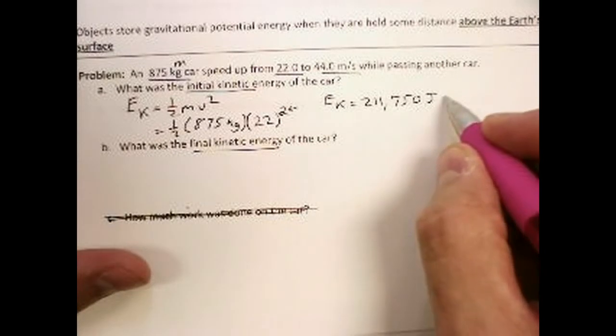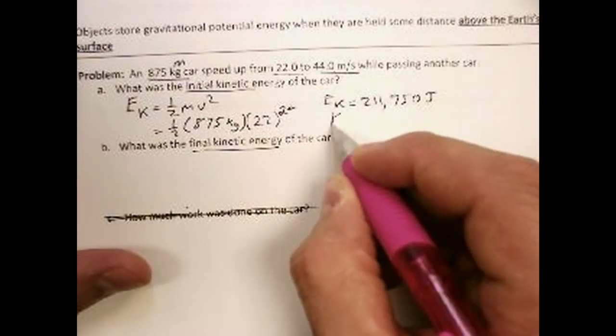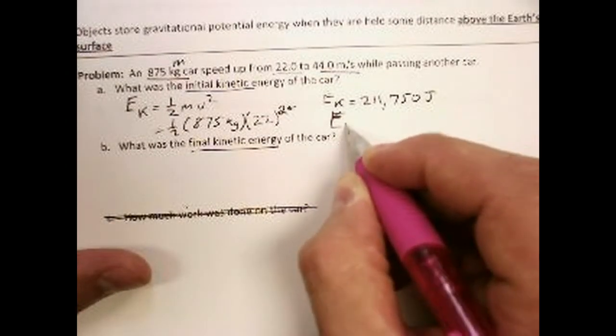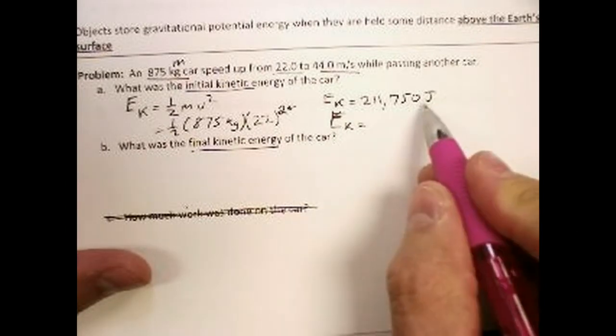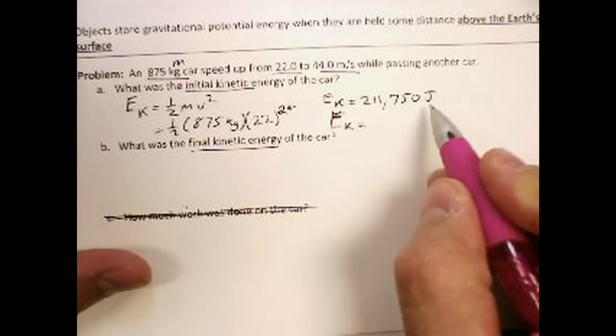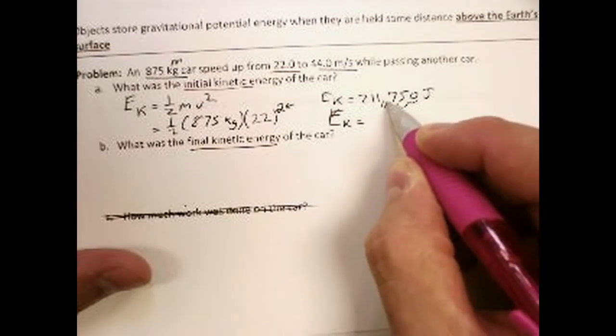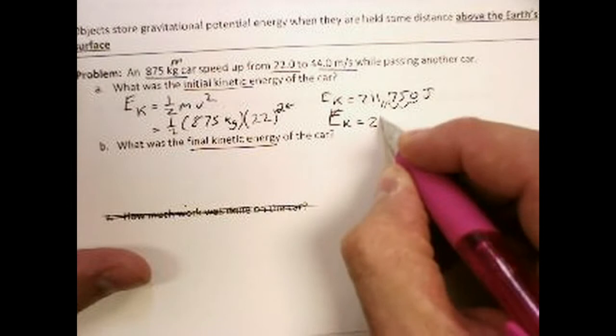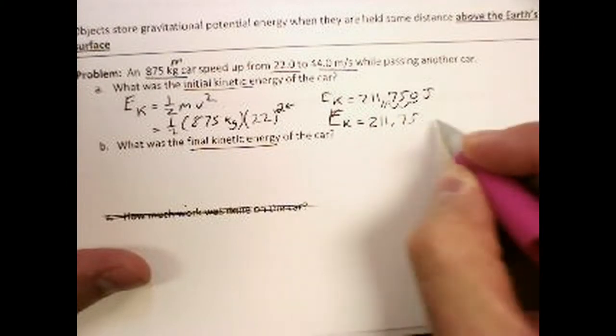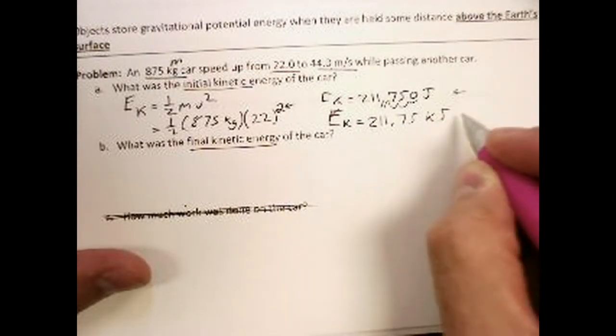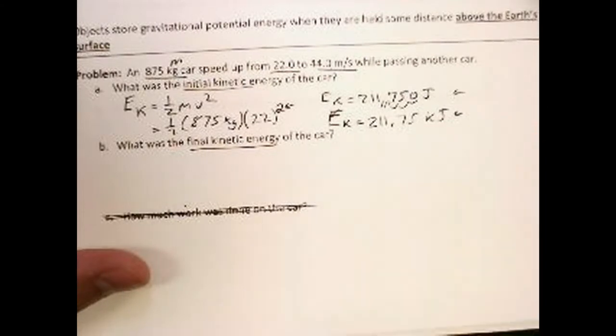So we can change this to kilojoules. To change joules to kilojoules, all you have to do is move the decimal place 3 to the left. So this would also be 211.75 kilojoules. Either one of those would work as the answer.